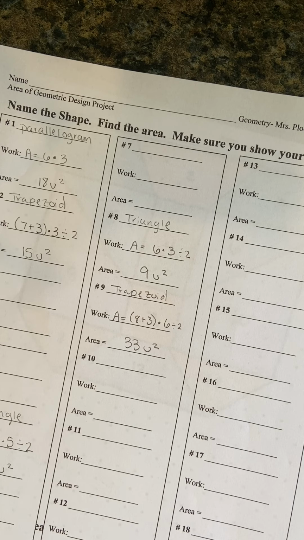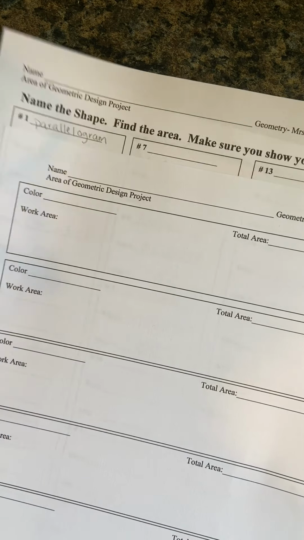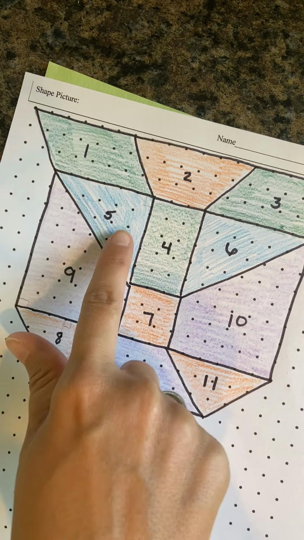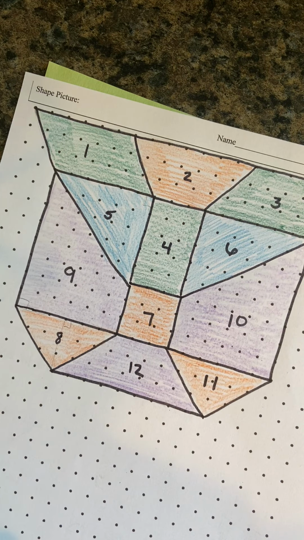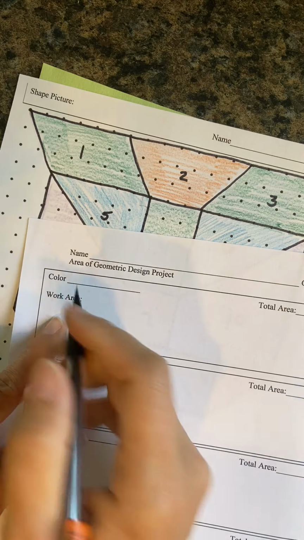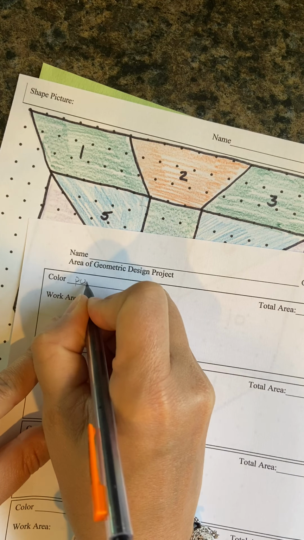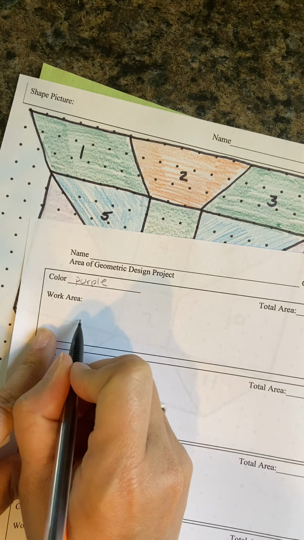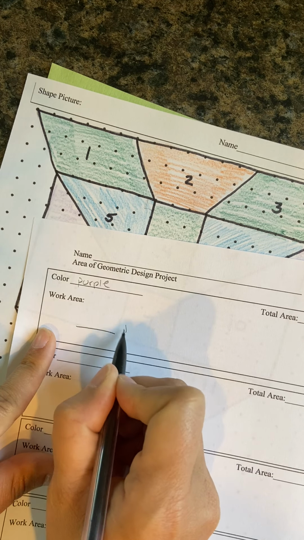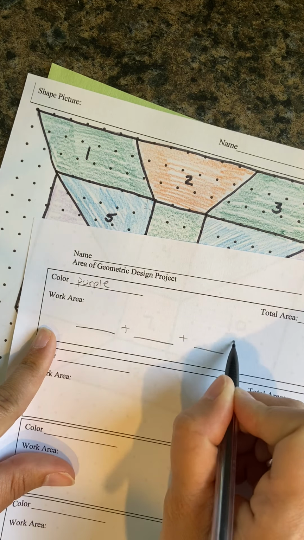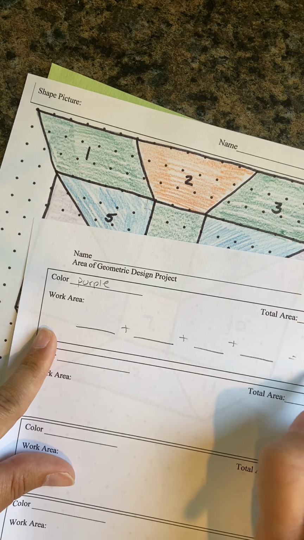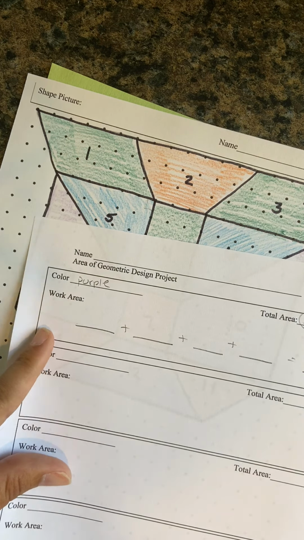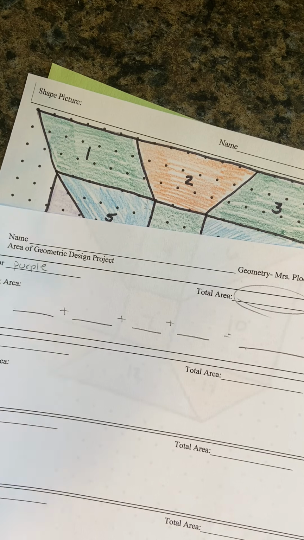Okay, and then lastly, the last page asks you to take all the colors that you have and add them up, okay? So this last page, so I would have, for my design, so far I have purple, blue, green, and orange. I would say, okay, color is purple, and I would simply take my areas that I've already found for all those shapes, this one plus this one plus this one plus this one equals a total area, and put that answer in the blank there, okay?